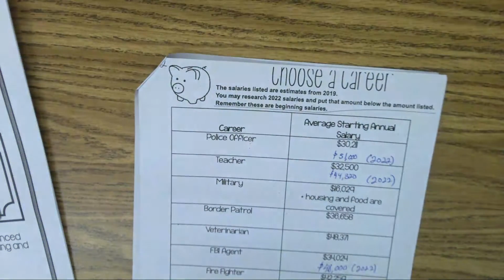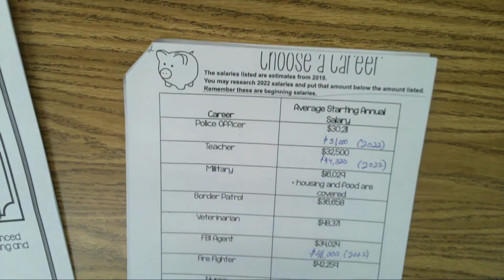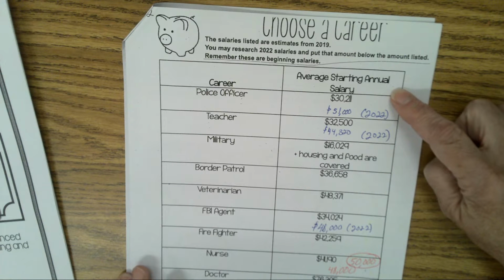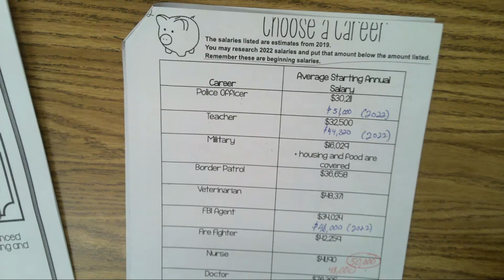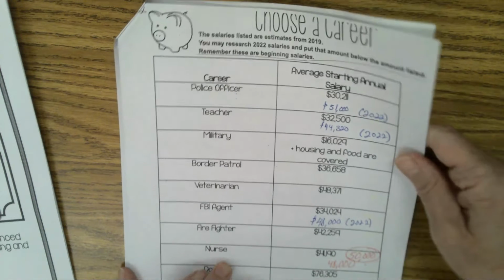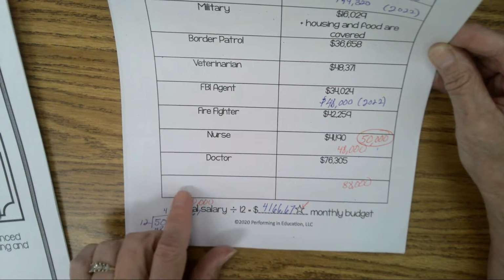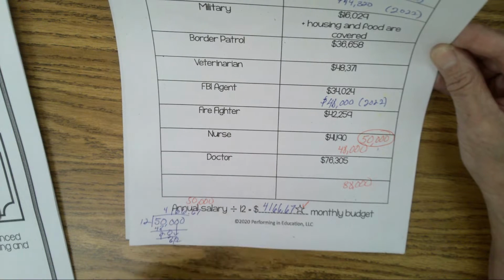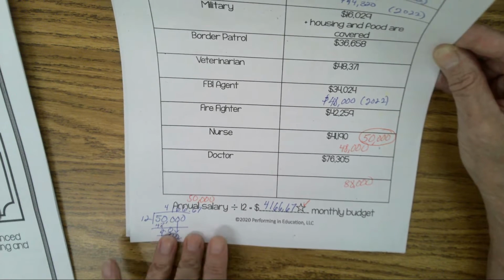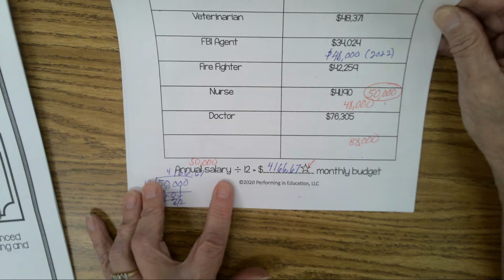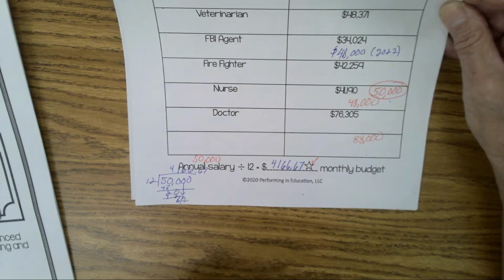After that was completed, you went on to choose your career. These were career prices or salaries for people in the year 2019. You had to look up at least 2 other careers and put 2022 beside them so we know about what the salary is for that. And if there's one you were interested in that's not there, you could put it in at the bottom. After you discovered what your salary is for a year, you divide it by 12, and that gives you your monthly budget.